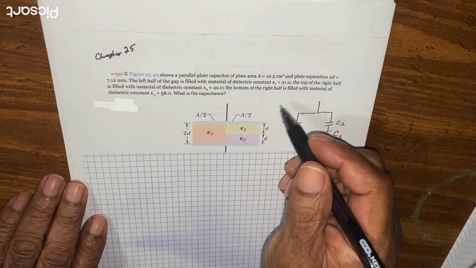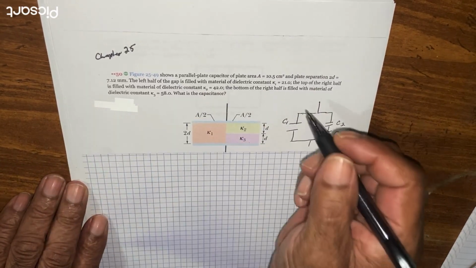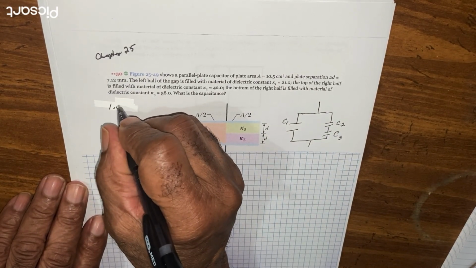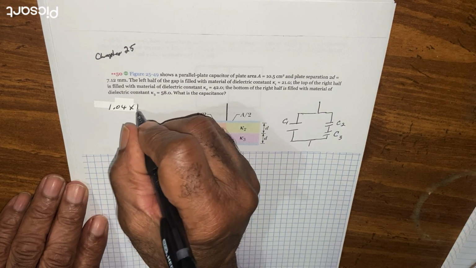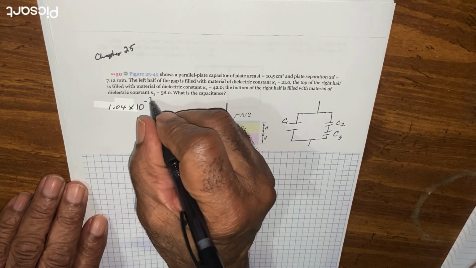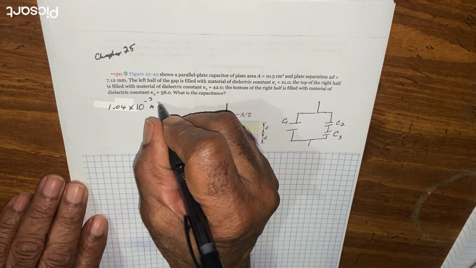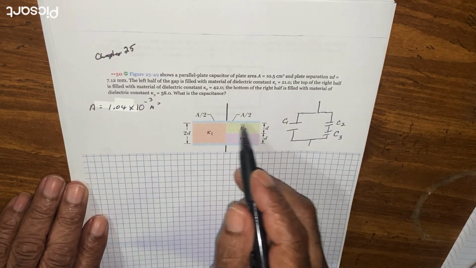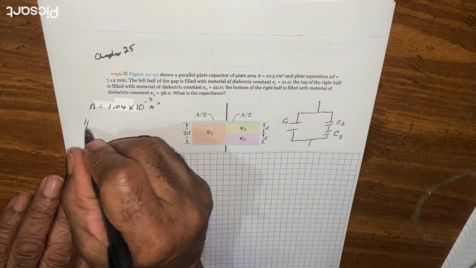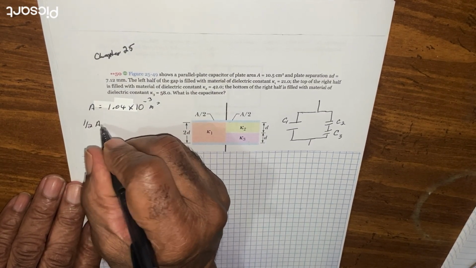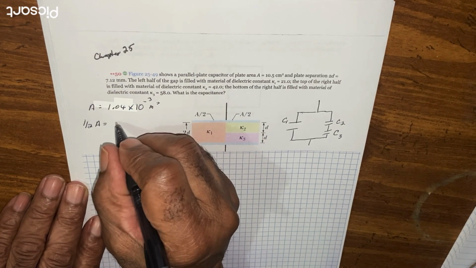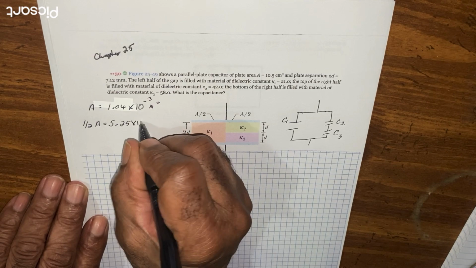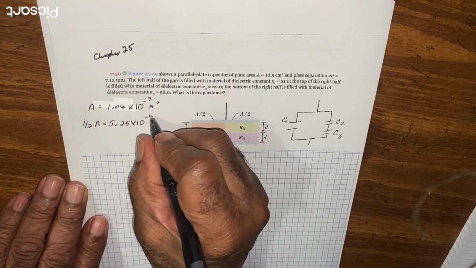If you figure out that plate area, to get it in meters, it's going to come to 1.04 times 10 to the minus third meters squared. That's the plate area, and we need 1/2 of it. So 1/2 of A, the plate area, is going to equal 5.25 times 10 to the minus 4.